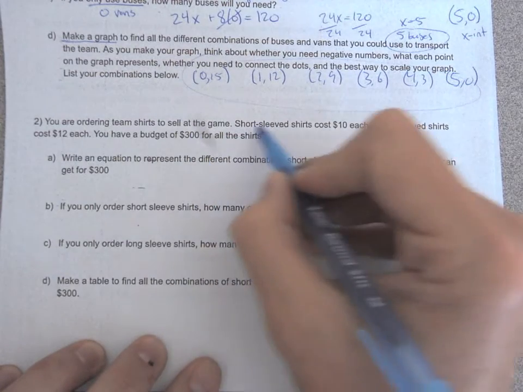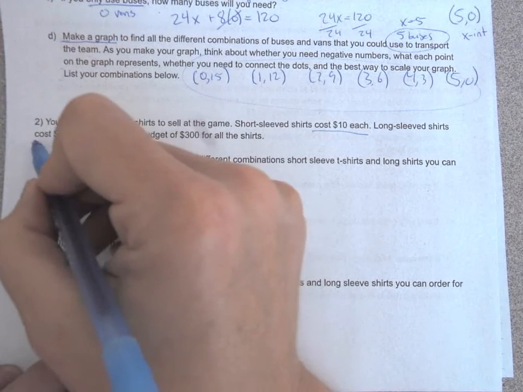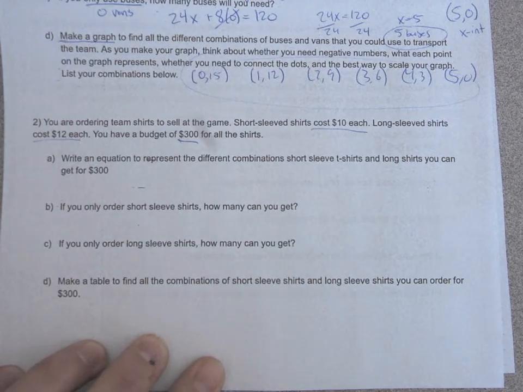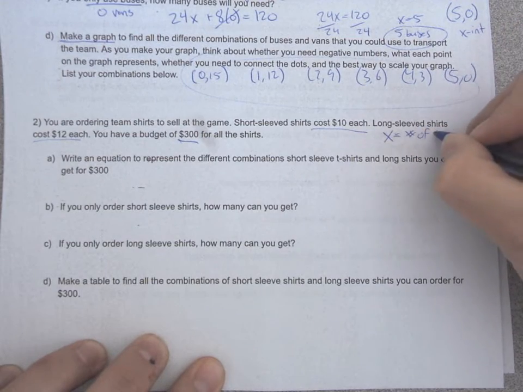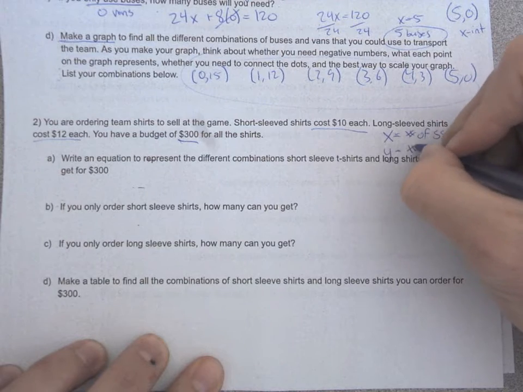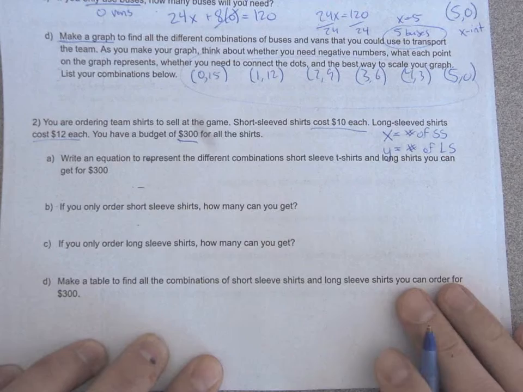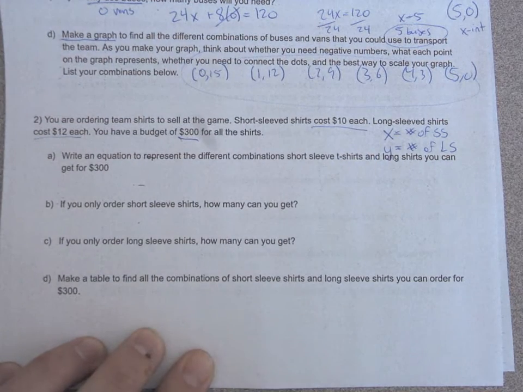Okay? Short sleeve shirts cost $10 each. Now we're going to order these shirts. And long sleeves cost $12 each. But this is how much we want to spend on the shirts altogether. Okay, so we know how much each short sleeve shirt costs, we just don't know how many of them to order. So X equals number of SS, I'm going to go SS for short sleeve, okay, and then Y equals number of LS, I'll go LS for long sleeve. I don't know how many of those. I do know how much they cost, I just don't know how many I'm going to order. And I have to make sure that I don't spend more than my budget.